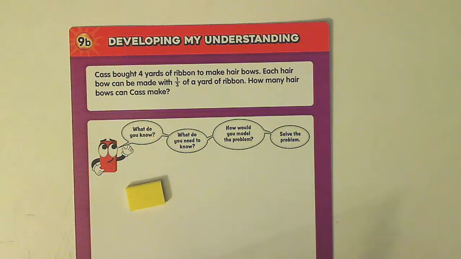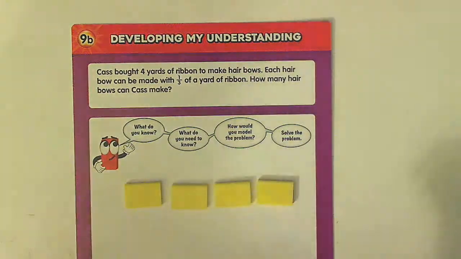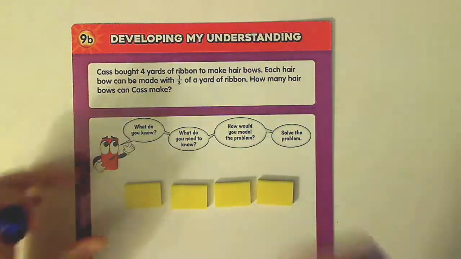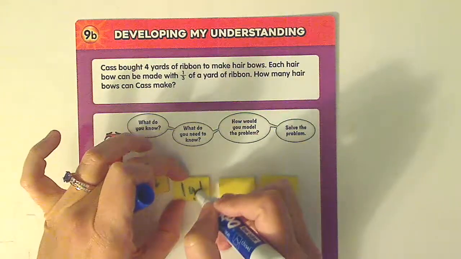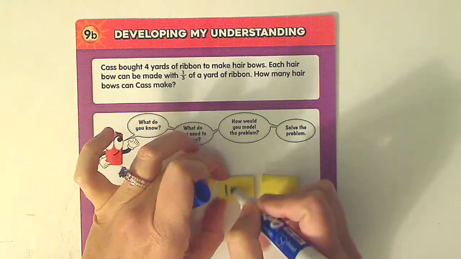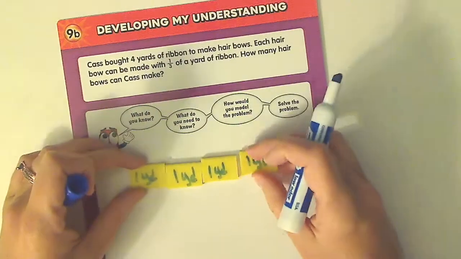So we would use maybe these yellow pieces to each represent 1 yard each. So each one of these would be 1 yard to represent the 4 yards of fabric that she purchased.